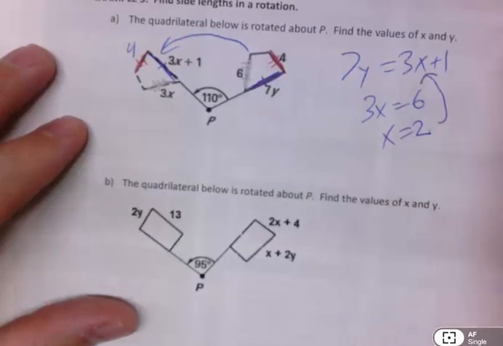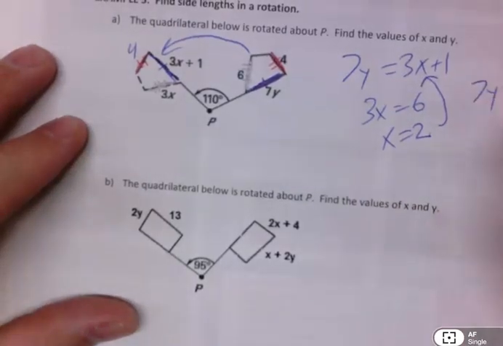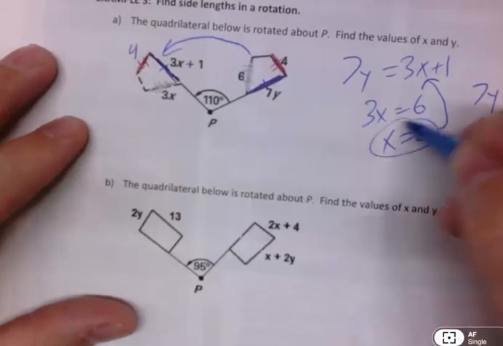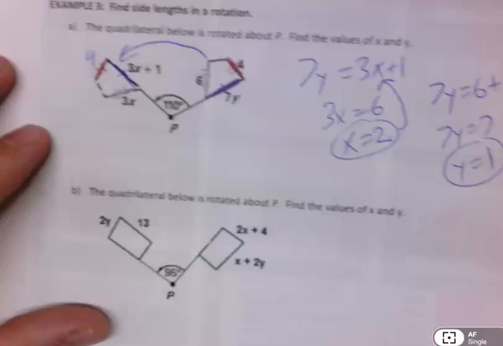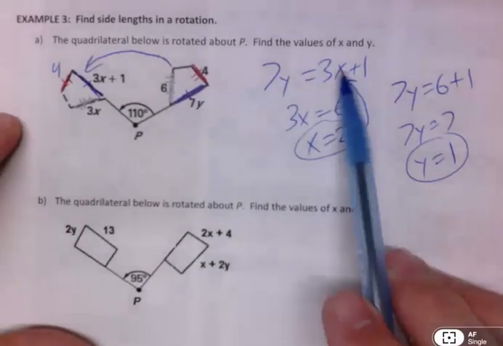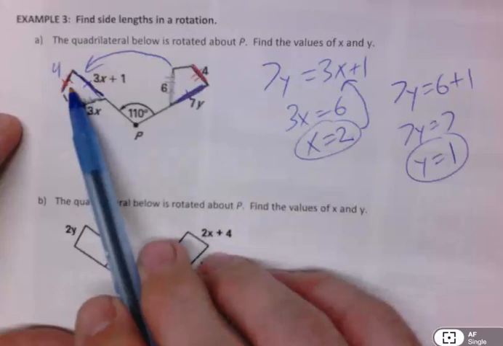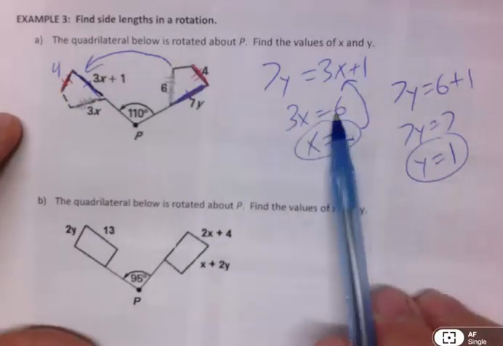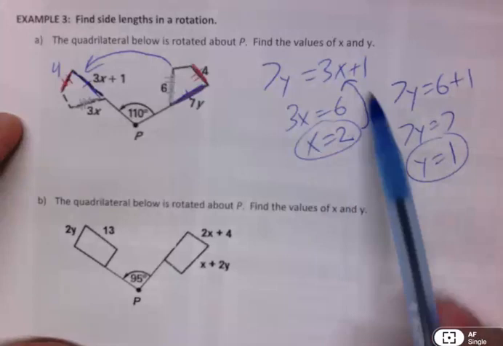We can use that here and get 7y equals 6 plus 1. Plug in 2, you get 6. So 7y equals 7, so y equals 1. And now you've got both pieces. Oops, sorry, didn't realize I got cut off. There we go. Okay, so again, these two pieces match up because the rotation holds their length, and these two pieces match up, same reason. Once I get x, I can solve for y.